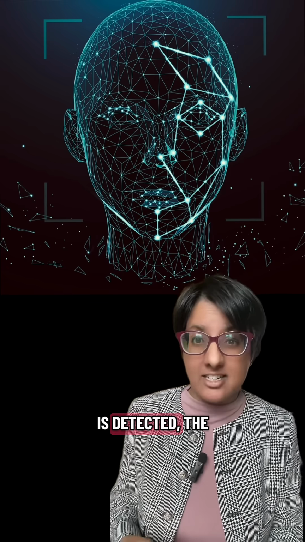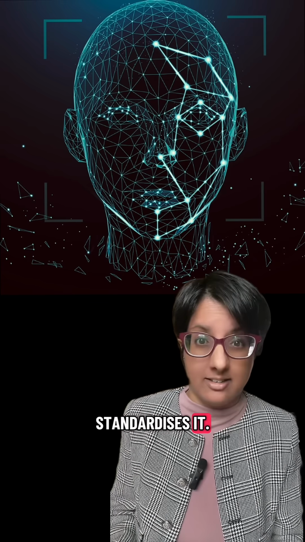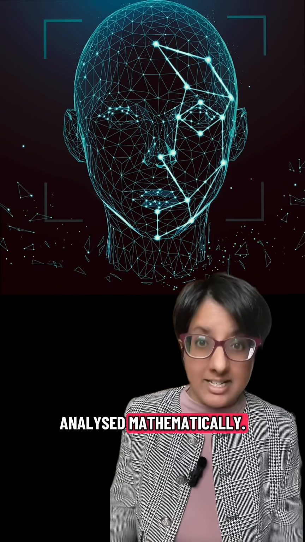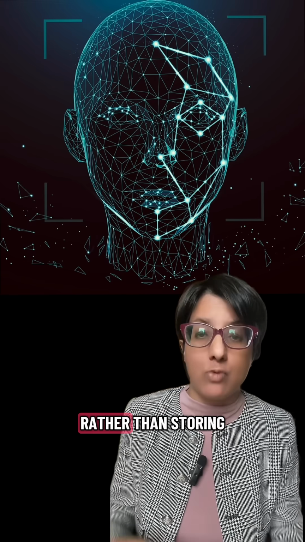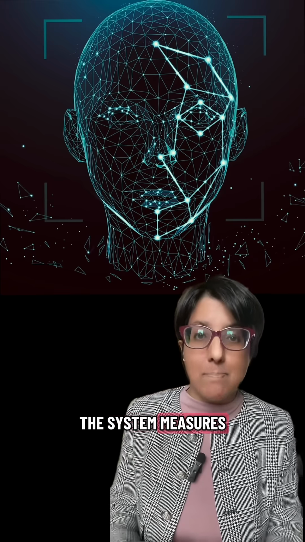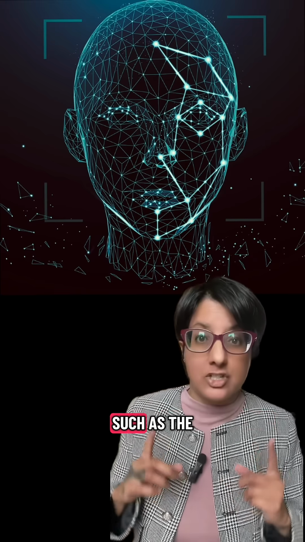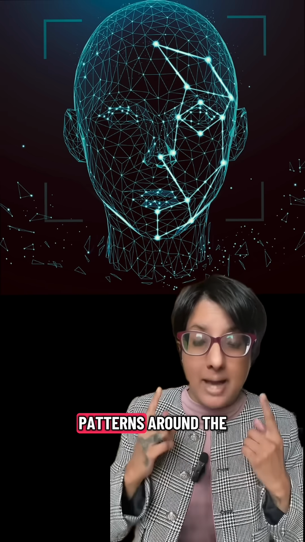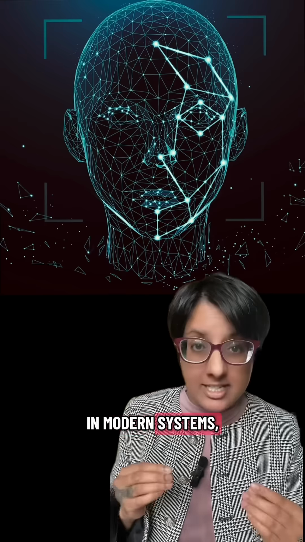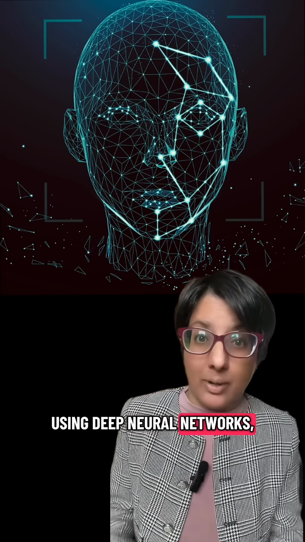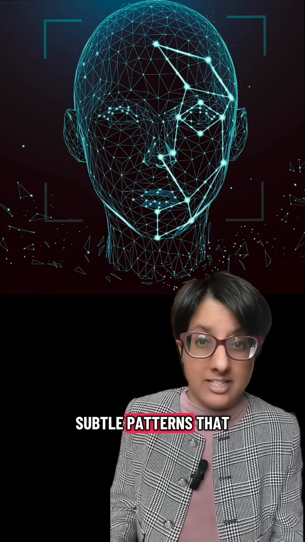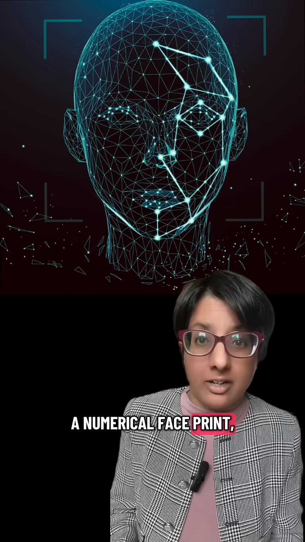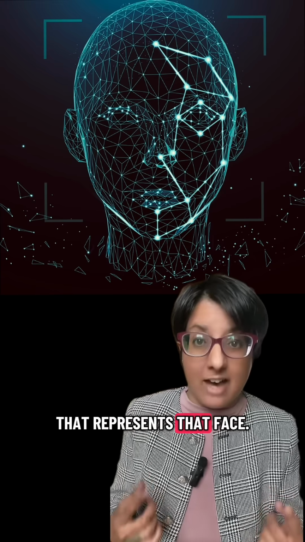Once a face is detected, the system analyzes and standardizes it. The goal is to gain a consistent representation that can be analyzed mathematically. Then you have feature extraction. Rather than storing the image itself, the system measures distinctive facial characteristics, such as the distance between the eyes, the shape of the cheekbones, the contour of the jaw, and patterns around the nose and mouth. In modern systems, this is done using deep neural networks, which learn complex, subtle patterns that humans may not consciously notice. The result is a numerical face print, which is a vector of numbers that represents that face.